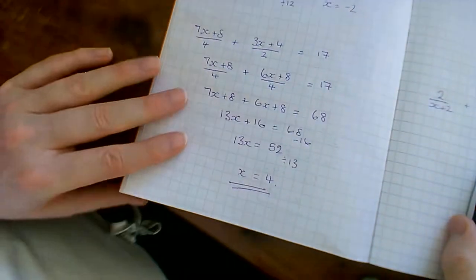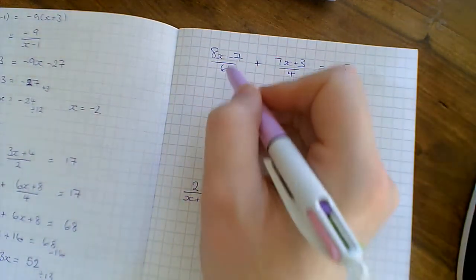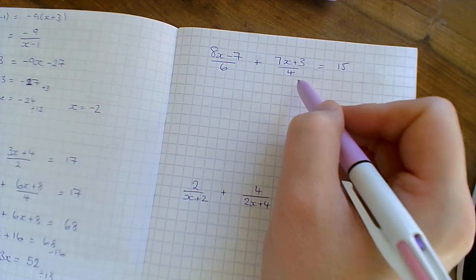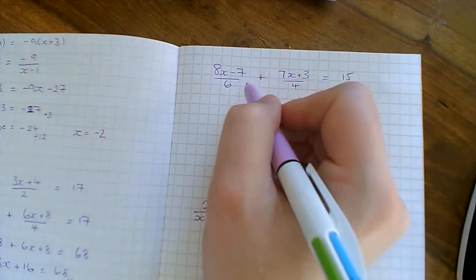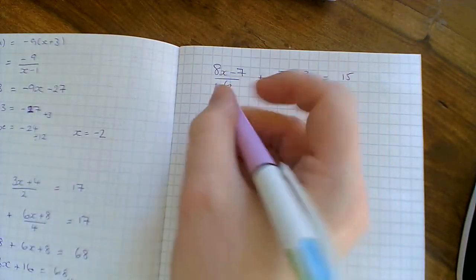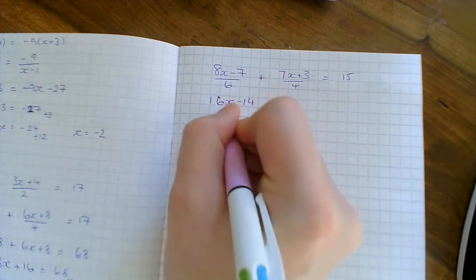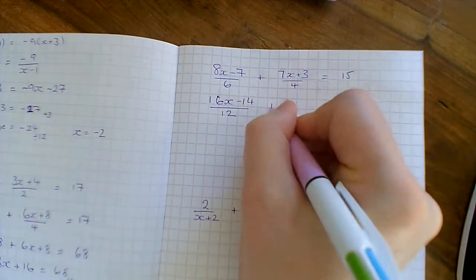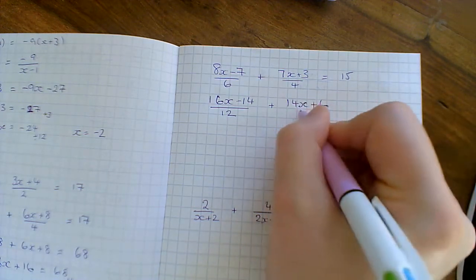Okay. Similarly on this one, I've got to get the numbers on the bottom the same, so I've got to have the same thing on the bottom. Now if I just double this one and get 12, and times this one all by 3's, I get 12 on the bottom. So you've got to spot what it's going to be on the bottom, right? So what was I doing? I was multiplying everything on here by 2, so that's 16x take away 14 over 12.